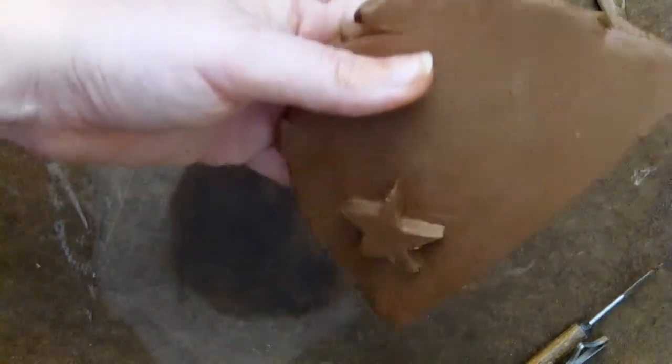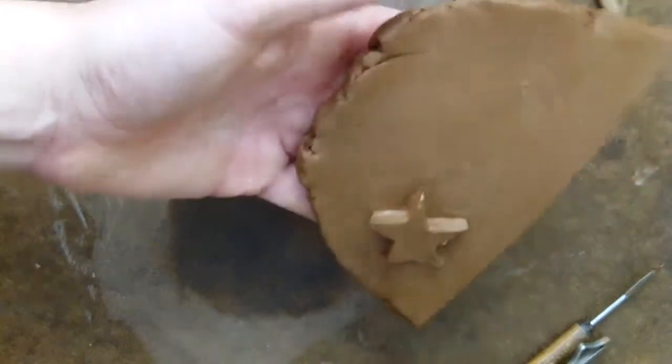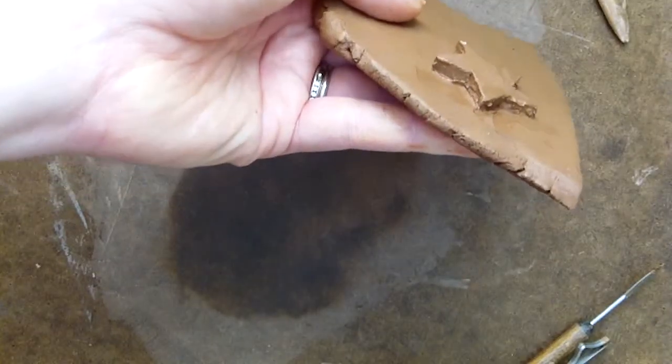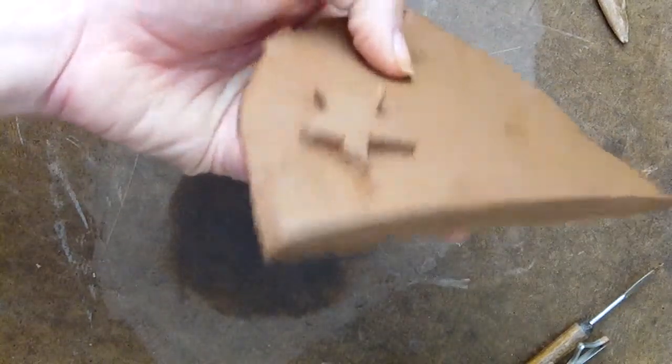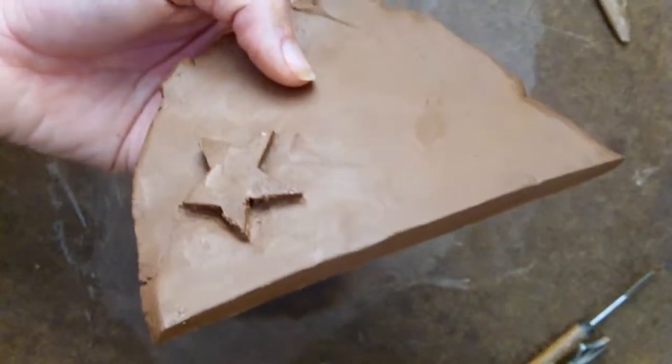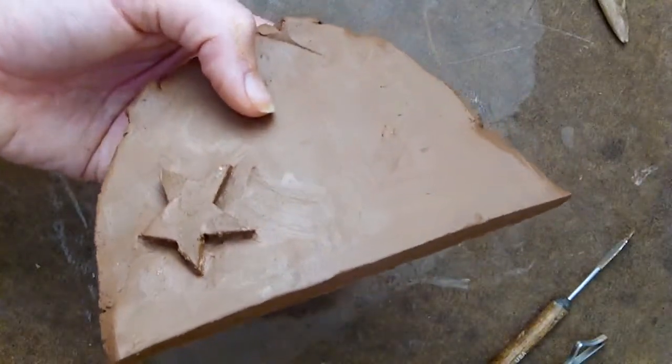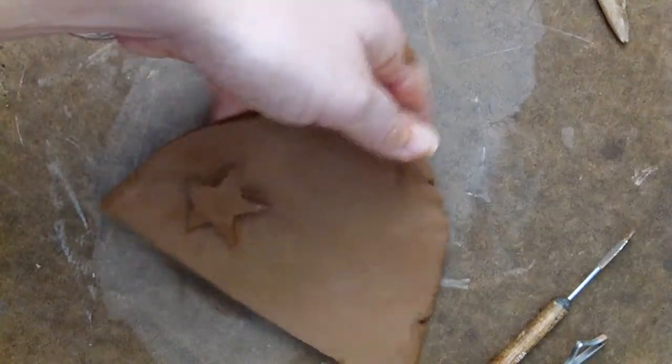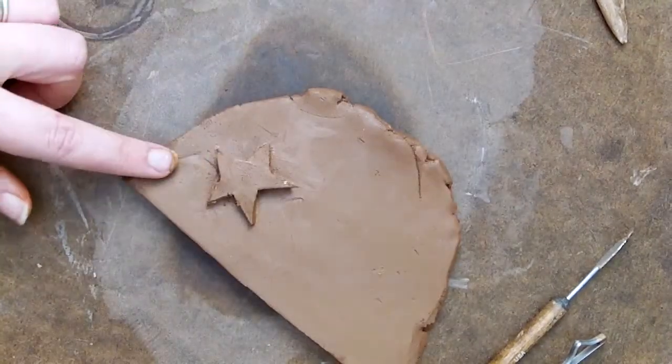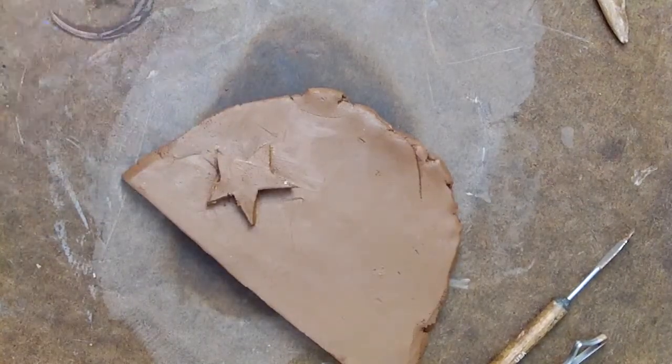So now my piece is fully attached, all my gaps are gone, and my excess slip has been removed. I might touch up the edges with a damp paintbrush to finish cleaning everything up to make it really look nice. Now, sometimes you don't want to just attach a specific object, but you want to create an all-over texture.